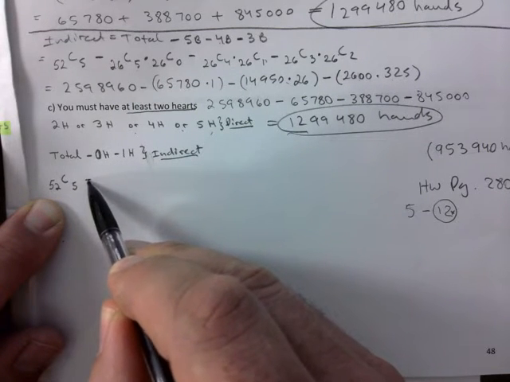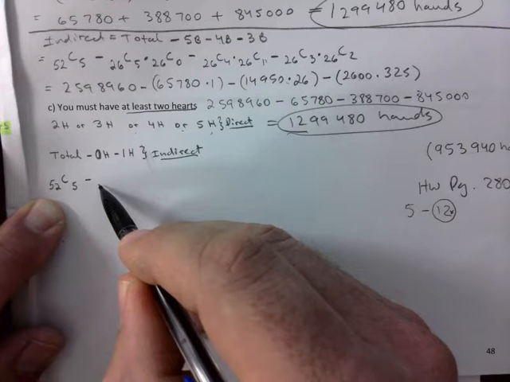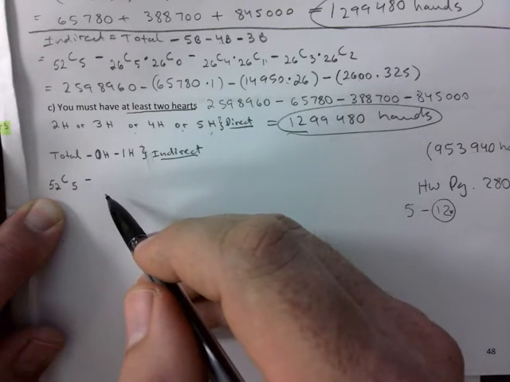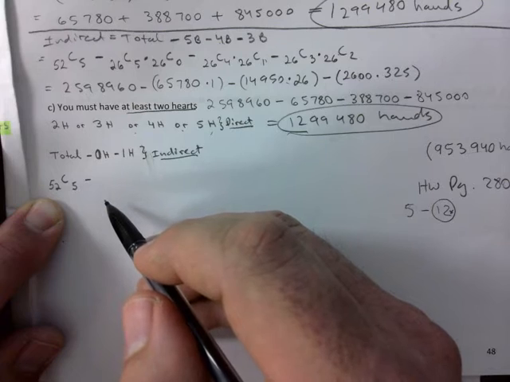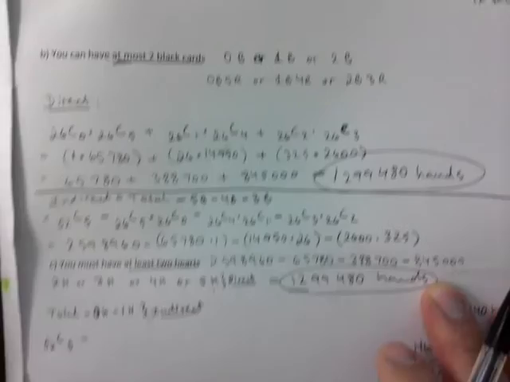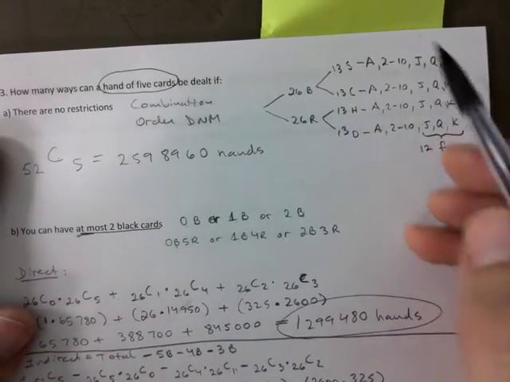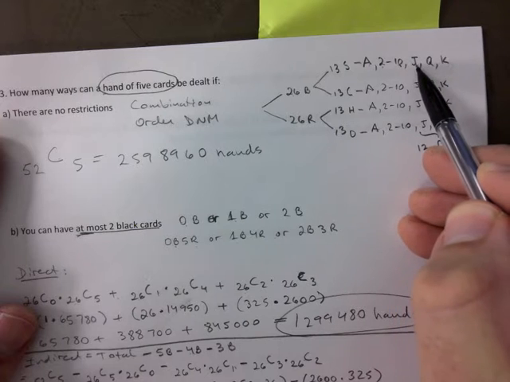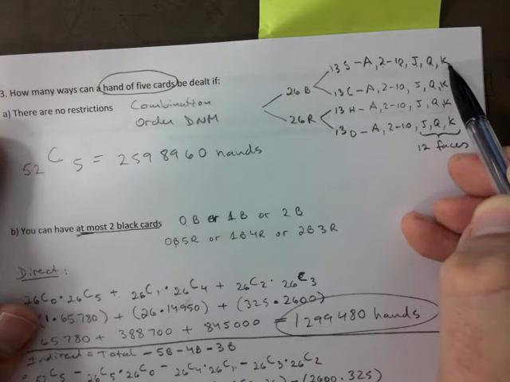Minus, how many hearts are there? I actually remember something now. I need to make a confession here. I threw you off, right? I think this is wrong here. Ace, 2 to 10, Jack, Queen, King.